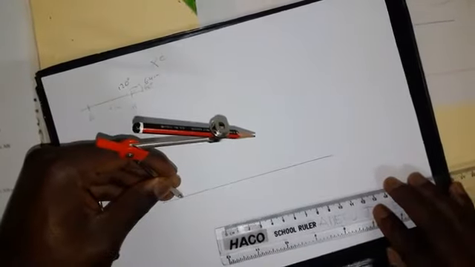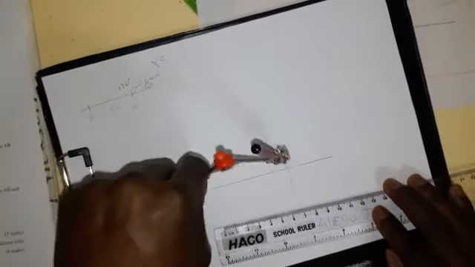Pick any point, stand on any point on the line, draw an arc, then put my compass on the point that the arc I've drawn and draw an arc. This will give you A and B. And then at point B, we need to construct an angle of 60 degrees.